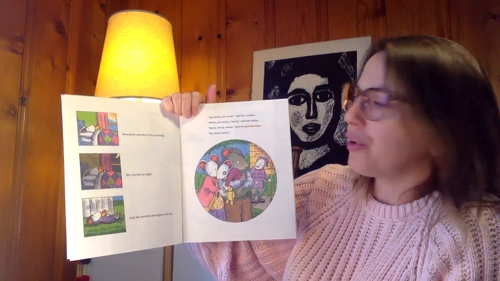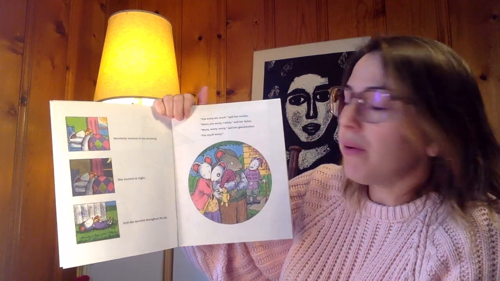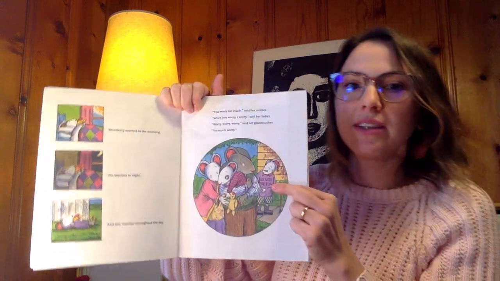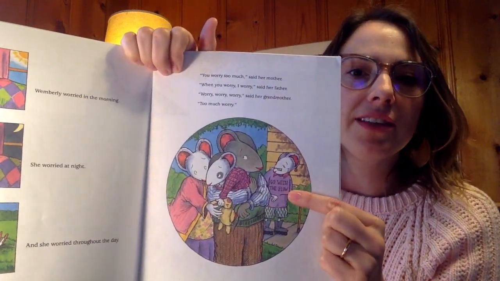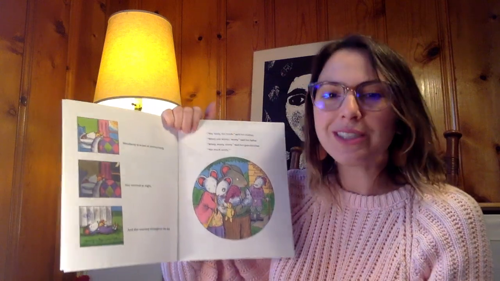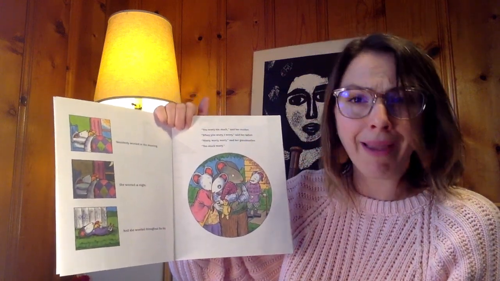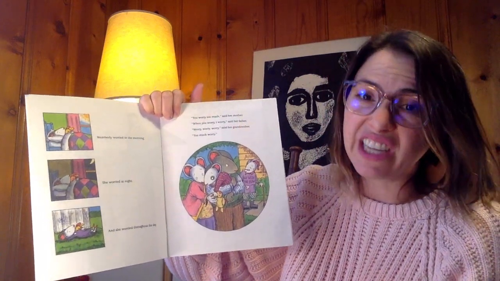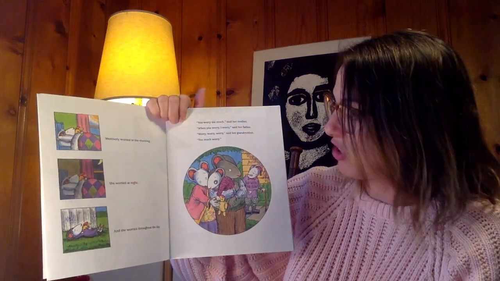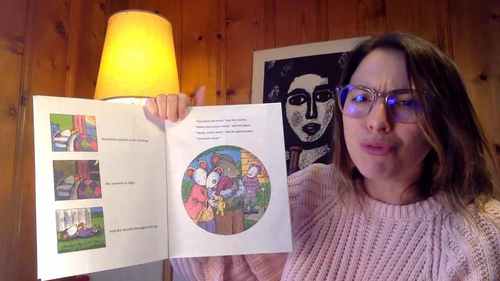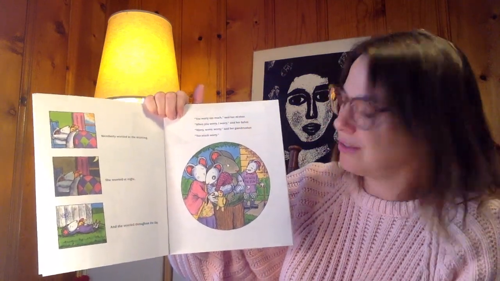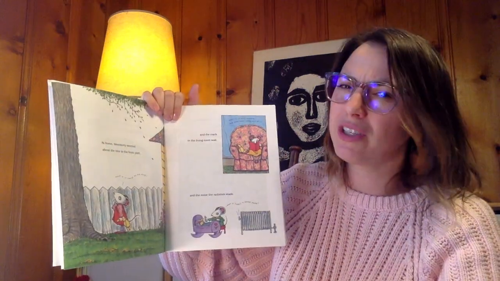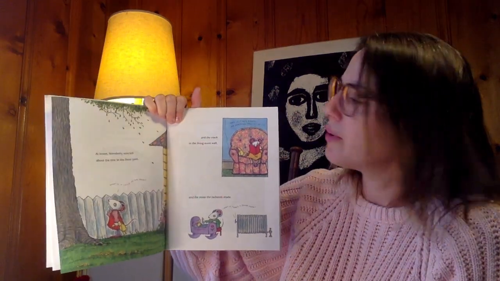When you worry, I worry, said her father. Worry, worry, worry, said her grandmother. Too much worry. Now, her grandmother has a shirt on that says, go with the flow. It's very California-like. Just like chill, man, go with the flow, dude. For those of you who don't live in California, because I know some of my New York friends are watching this, that means like relax. Basically just chill and relax. So this is obviously a very chill grandma, not like Wemberley. So maybe she doesn't really quite understand what Wemberley is going through.